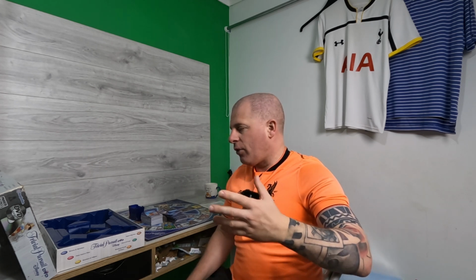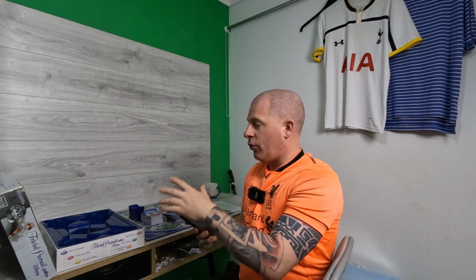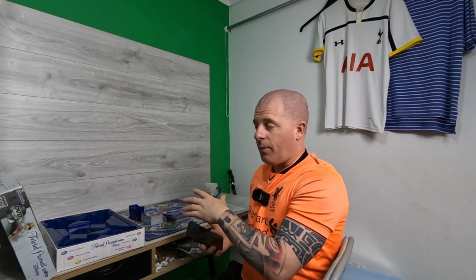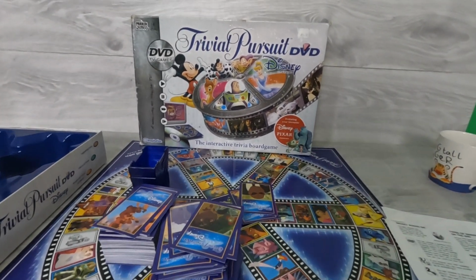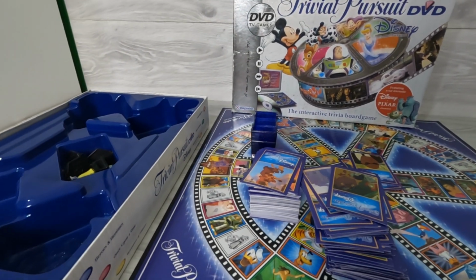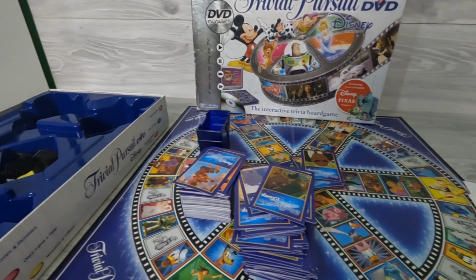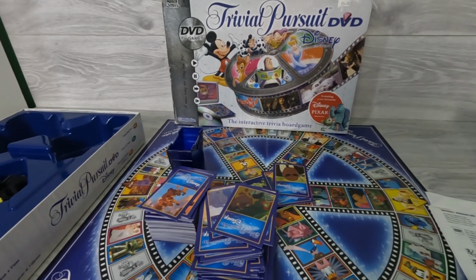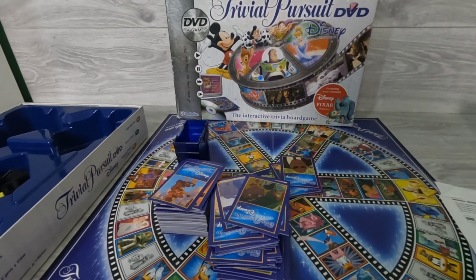So I'm going to go first with something very simple. I'm going to split the screen and use my phone as a camera to show you what I'm doing. The first item I'm going to list is something quite simple, a board game. It's quite easy to find, very easy to take pictures of, and very quick to list.